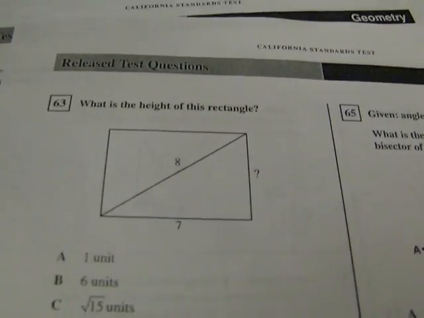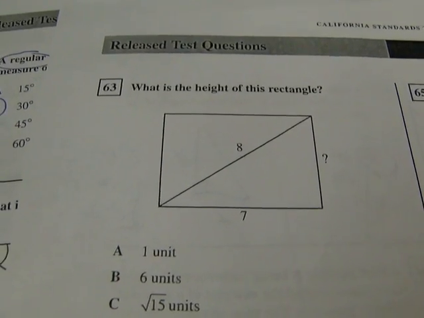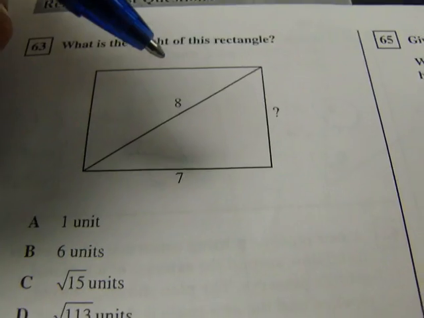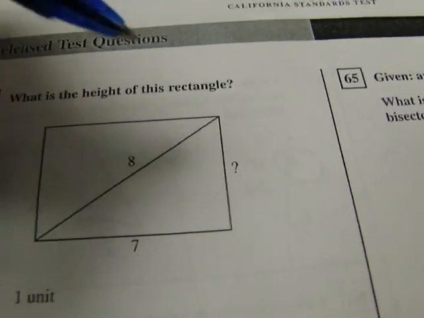All right, 63. I like this problem. It's not too tough, but it's clever. What is the height of this rectangle? So the height of the rectangle is this distance. So it's a rectangle. It tells us that. I use the word rectangle.